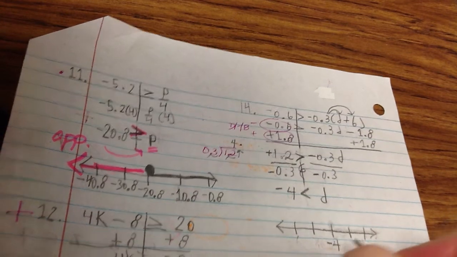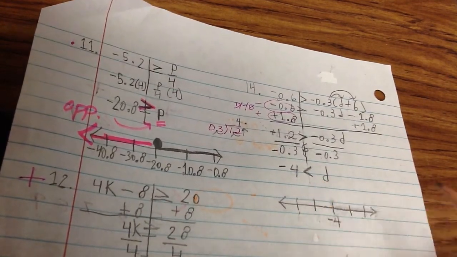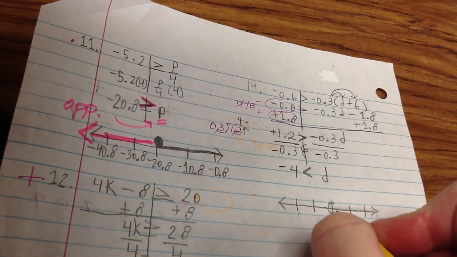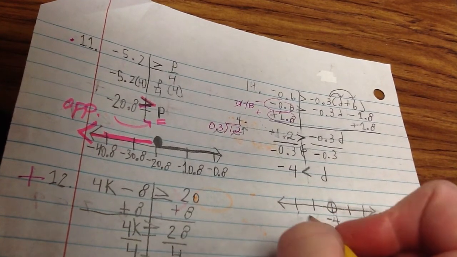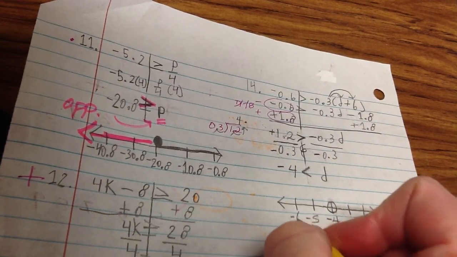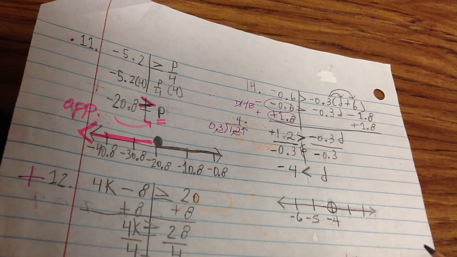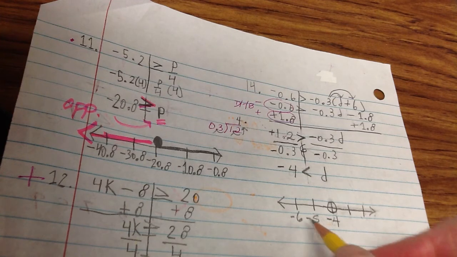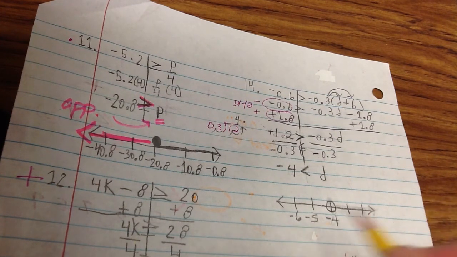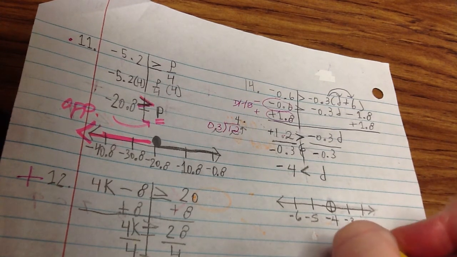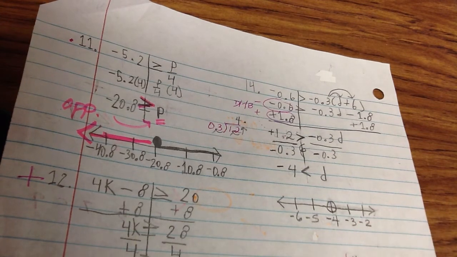Negative 4 is here. I don't see the crayon, so it's going to be an open circle. Worse than owing $4 would be owing 5 and owing 6. Remember, to the left, numbers are less when you go to the left. Or worse, like owing 5 is worse than owing 4. Owing 6 is worse than owing 5. And they would be better when you go to the right, better or greater.